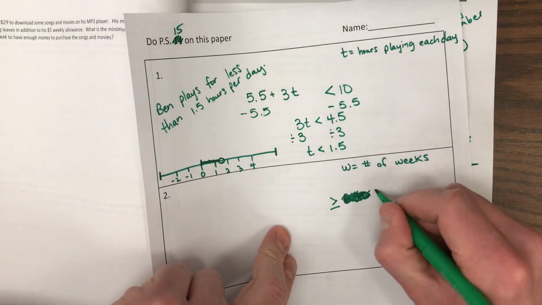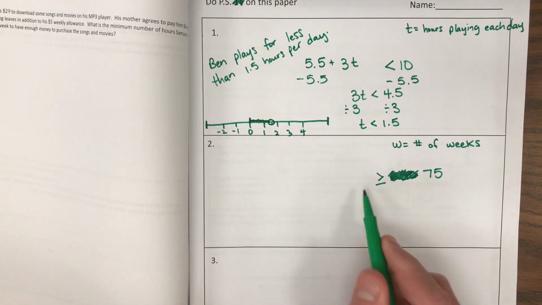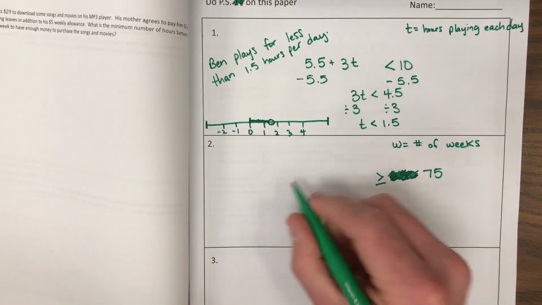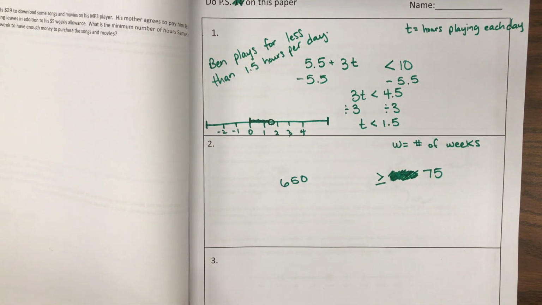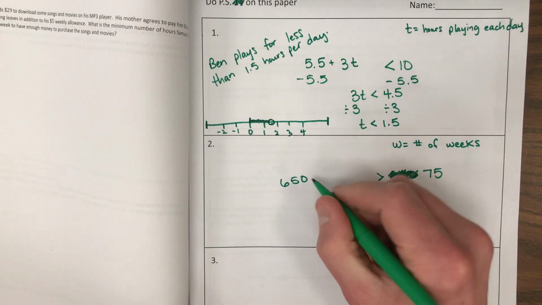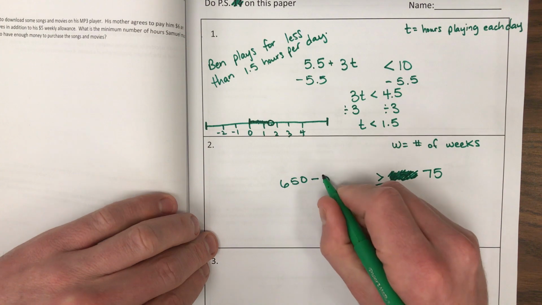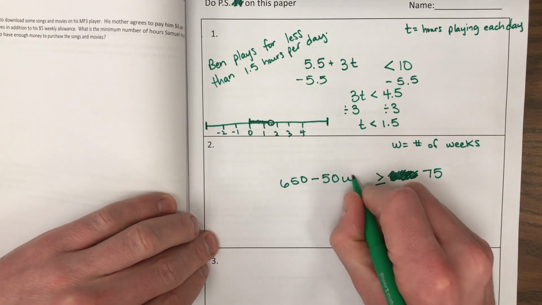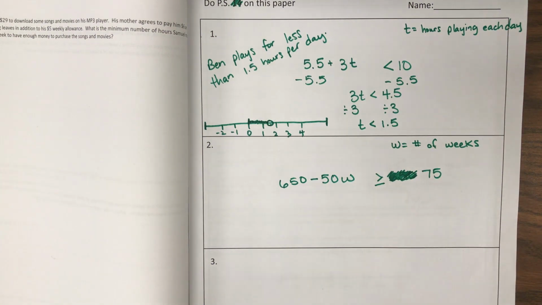I'm going to say that everything in this inequality over here that's going to represent how much money is in her account has to stay greater than or equal to 75. And she starts with $650 in her account. And then she's withdrawing, which means taking out or losing $50 every week. And so as the weeks go up, she's taking $50 out each time.